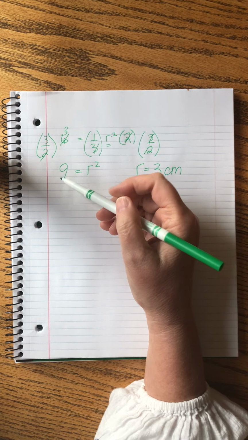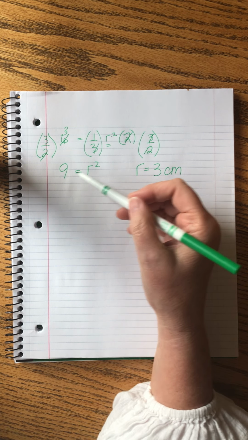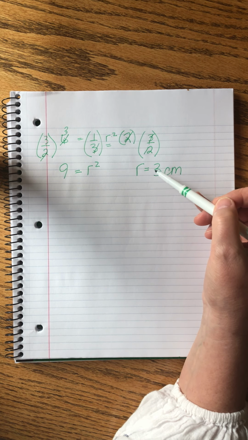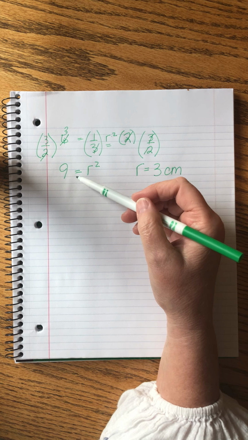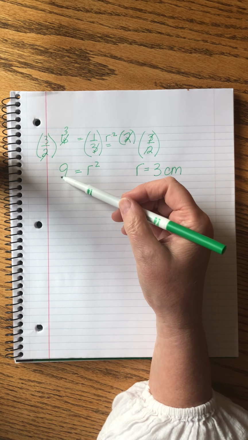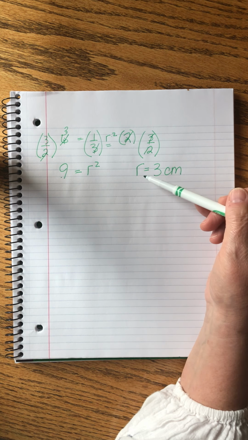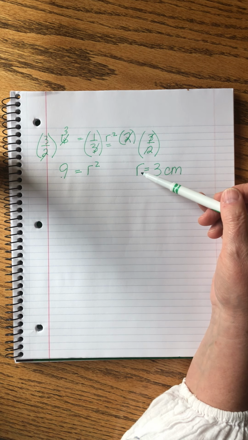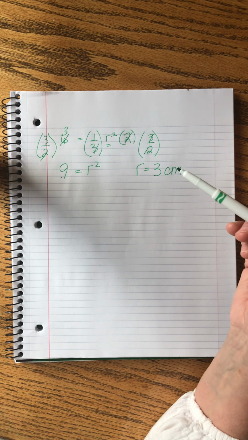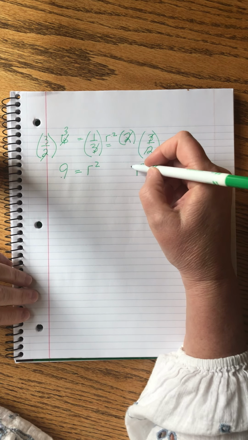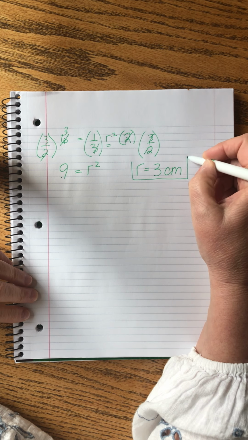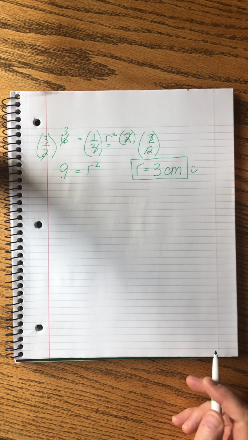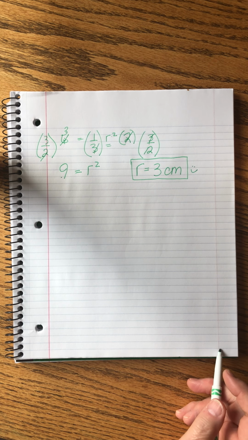A good question to ask is, well, if we're simplifying this, couldn't it also be -3? And algebraically, yes, -3 is one of the roots of this, but we're working in geometry. So could the radius of that circle be -3? No. So we can discard the negative root, which we can often do in geometry, and it is one of my favorite parts of geometry. So we worked backwards to find that the radius was 3 centimeters. Yay!